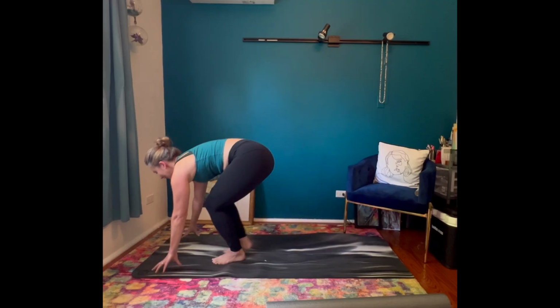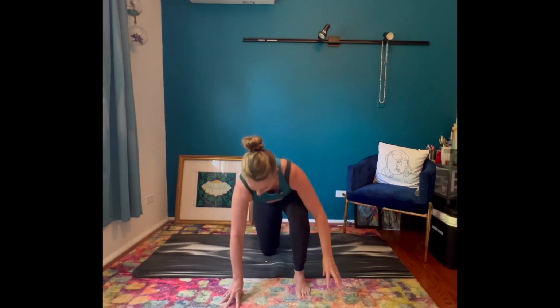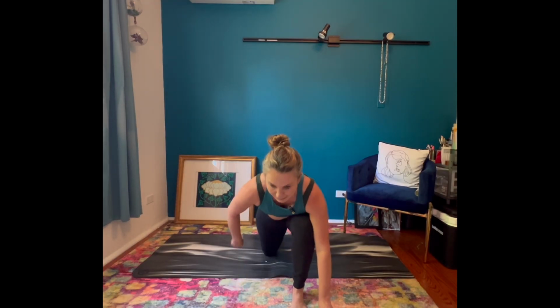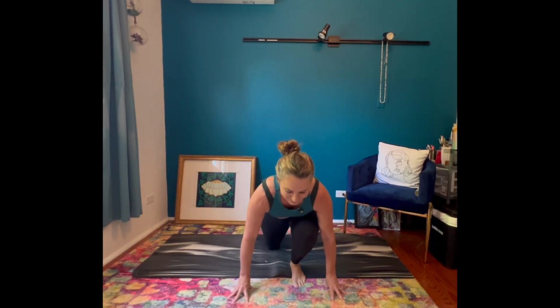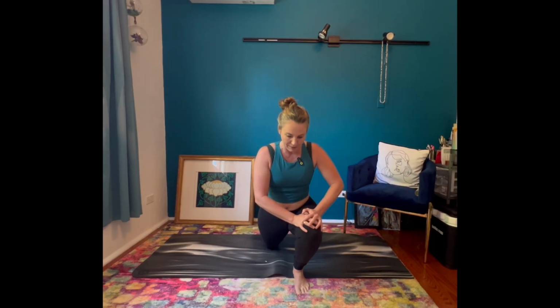Let's send the right leg back behind you to start with. Let me do it this way so everyone can see. Right? So right leg steps back behind you. This time I want you to push down with the top of the back foot. Okay? Tuck your tailbone slightly and then bring the hands onto the front thigh.